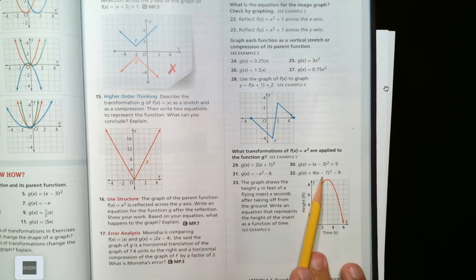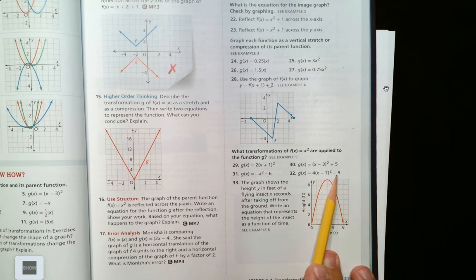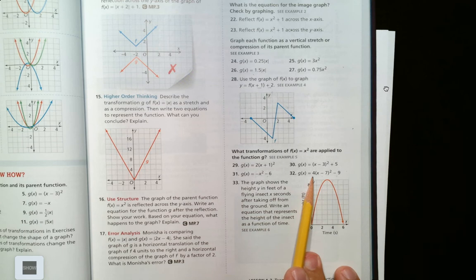Lots of them with 32. We'll start with the inside of the parentheses. Minus 7, so I'm going to go right 7. I'm going to shift it down 9, and I'm going to have a stretch by a factor of 4.